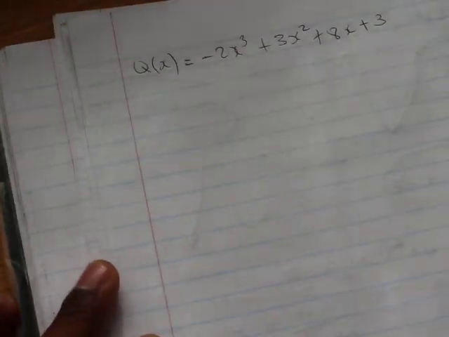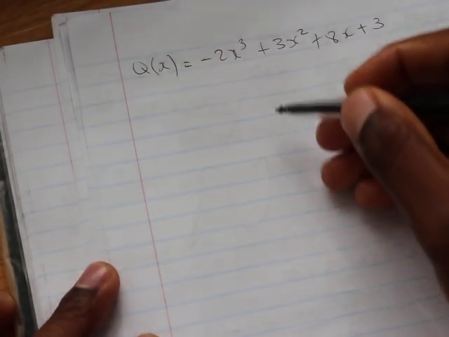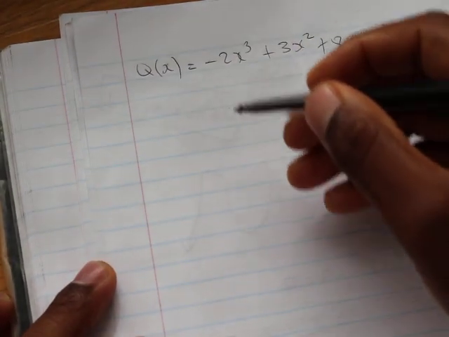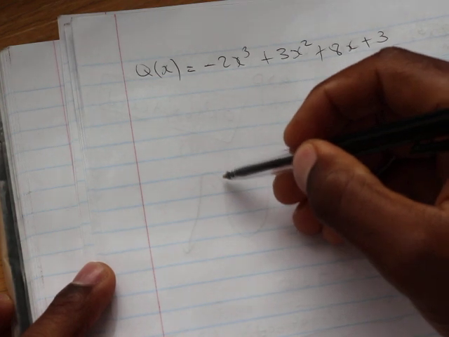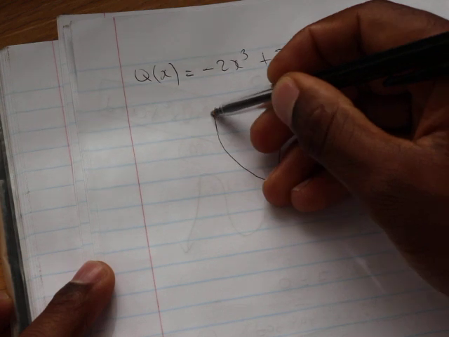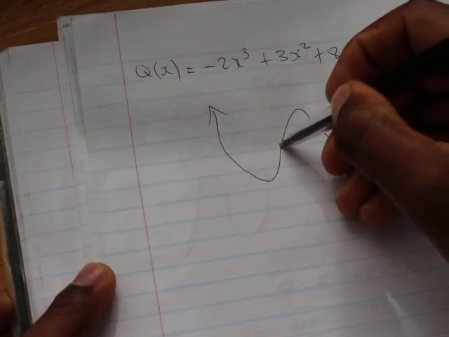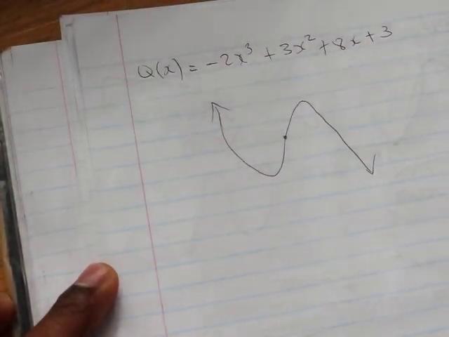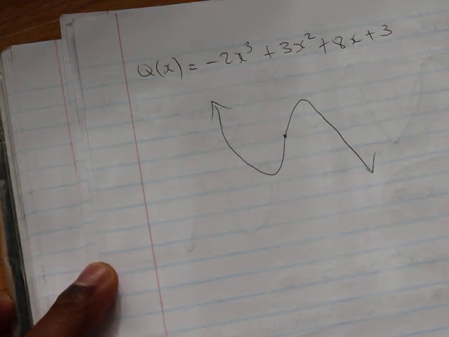And because the coefficient of x cubed is negative, we are definitely going to have something like this, right? The last branch is going to be facing down.